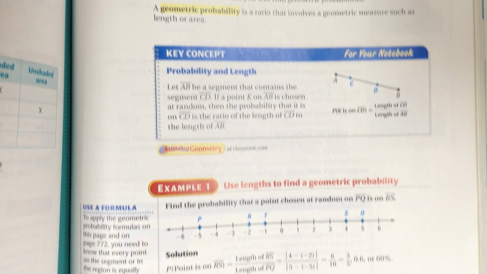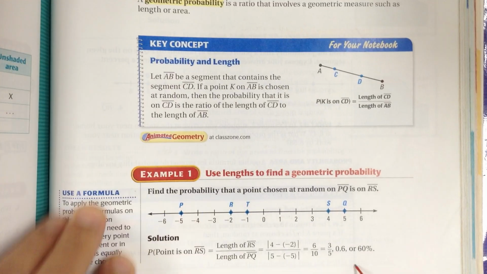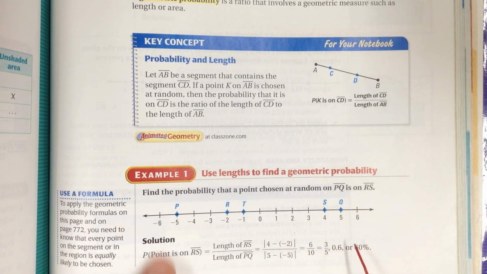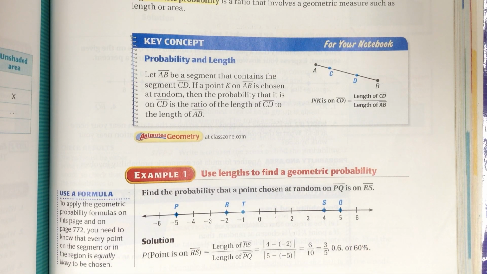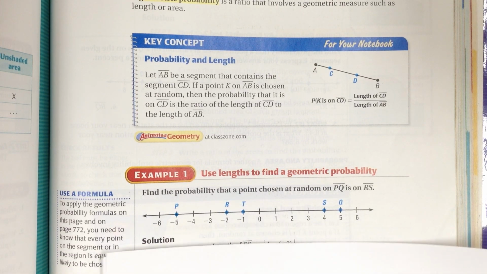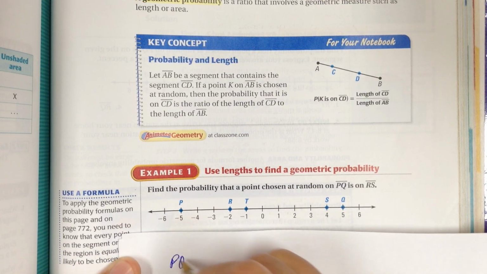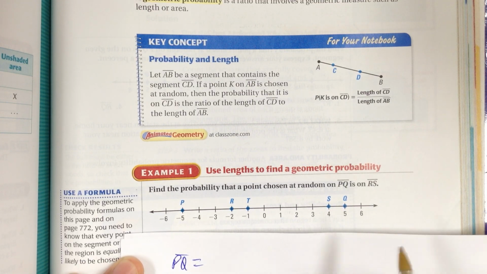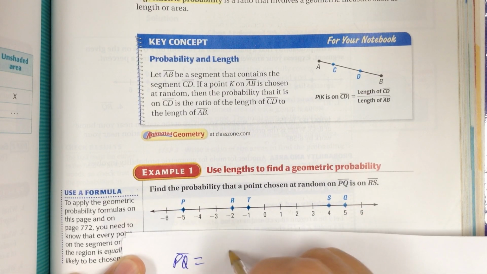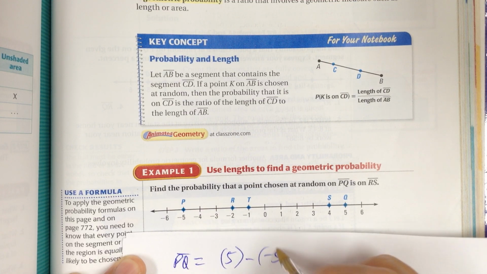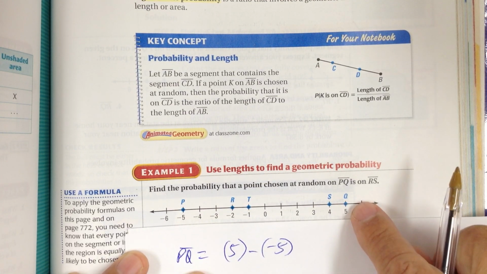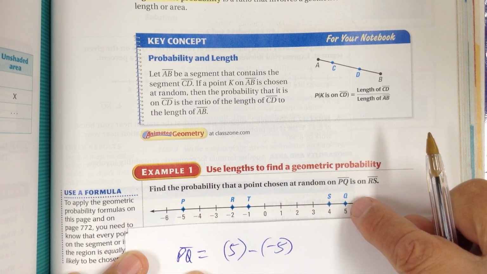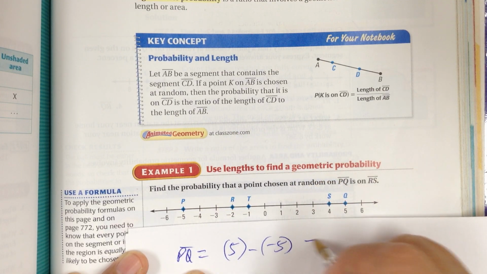Okay, so let's go to example 1. It says find the probability that a point chosen at random on PQ. Over here, what you need to do is figure out the length. So PQ is equal to, to find the length you use the end minus the beginning. So it'll be equal to 5 minus negative 5. That's how you figure out the length. From P to Q, you use Q minus P. So this will equal 10.